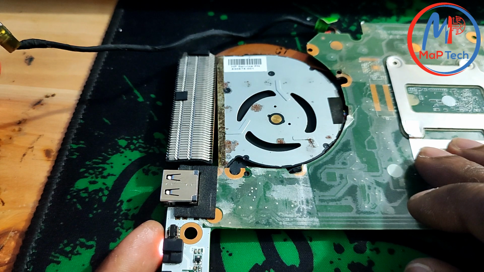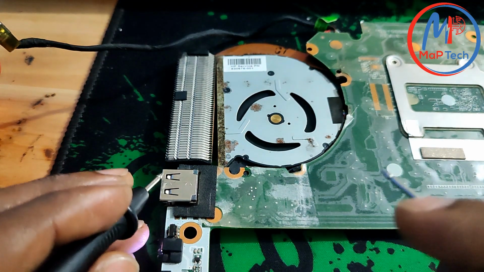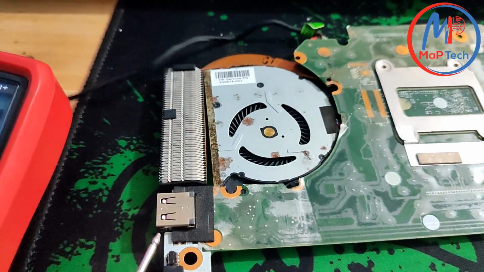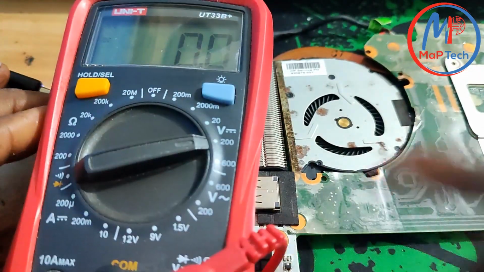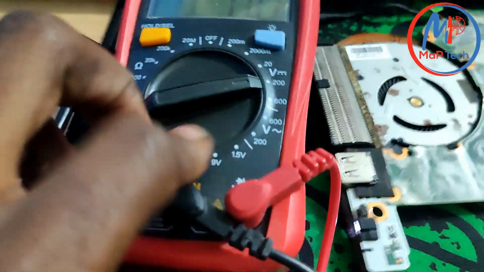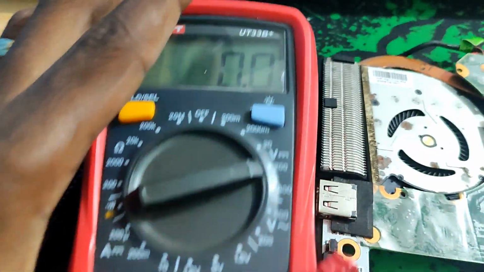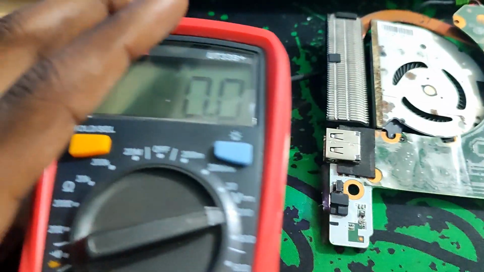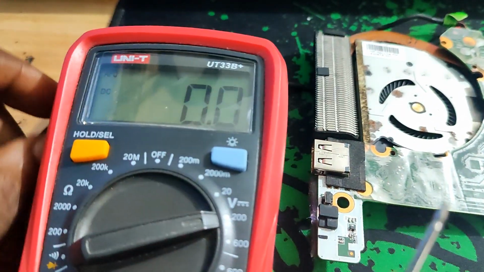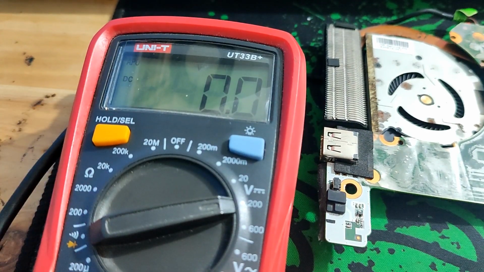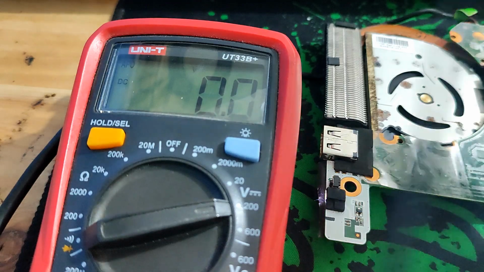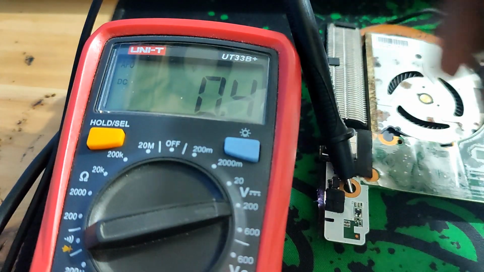Okay, so we are going to measure. Bring this meter closer so we can see it clearly. Yeah, there we can see. So I will take this one to the ground here.